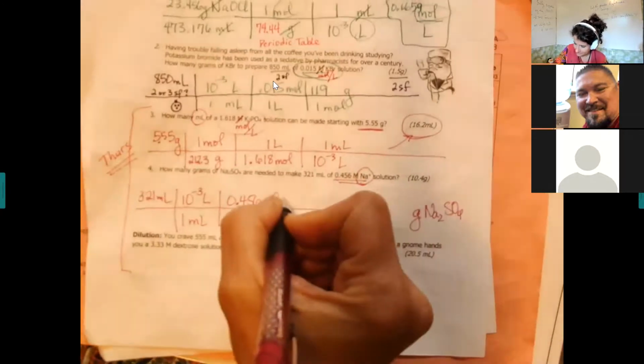And this one you want to be careful with because it is just of the sodium. So we're going to have that extra step because my answer wants of the whole compound, but right now I'm just of the sodium. So you don't want to go to grams yet. I don't care about the grams of the sodium. I care about the grams of the sodium sulfate.